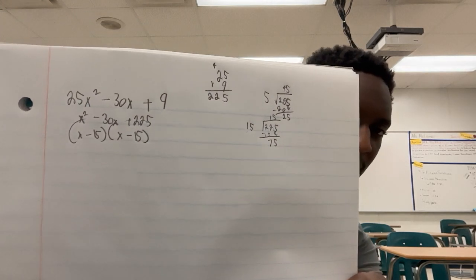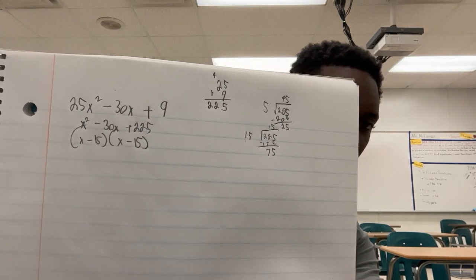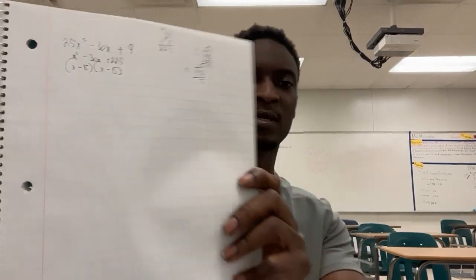We got x minus 15, x minus 15. Here we go, right in front of you. And now remember, take our 25 and we're going to reduce it. So we'll divide negative 15 on both sides by 25. What number goes into both 15 and 25?